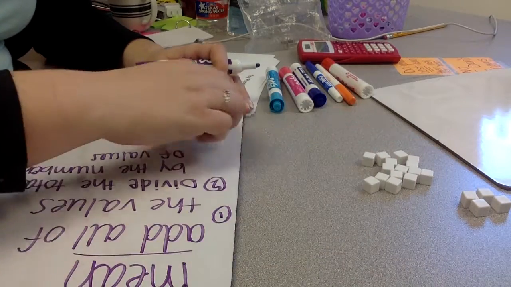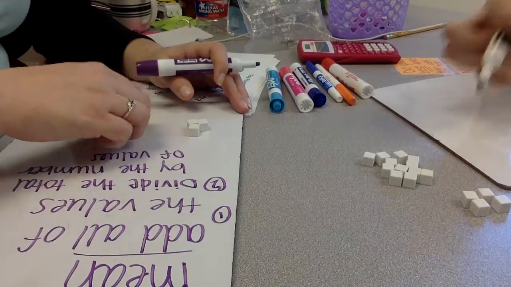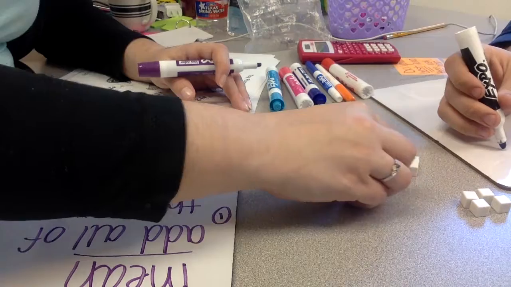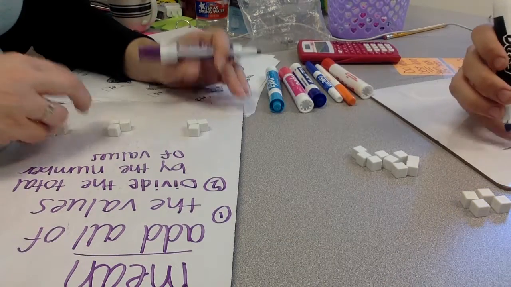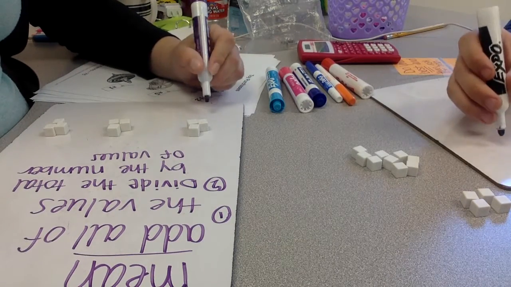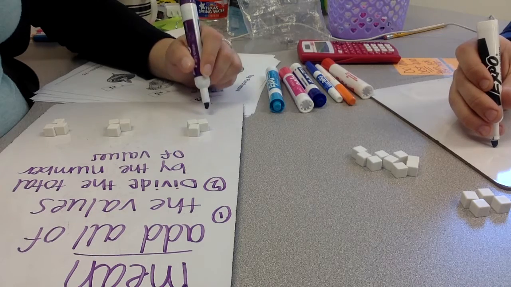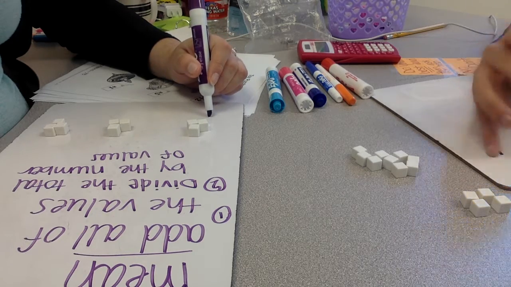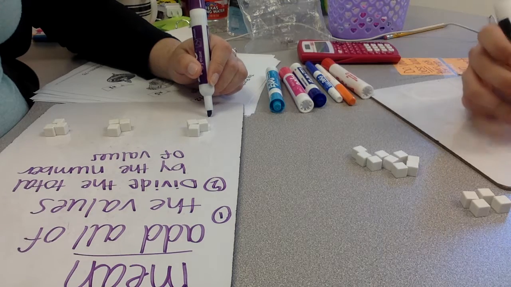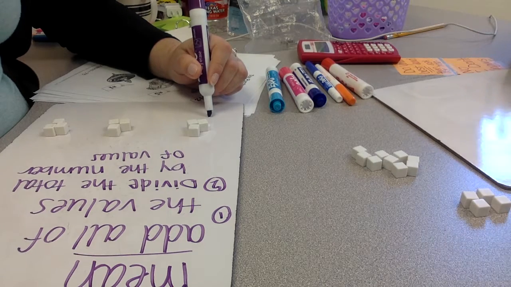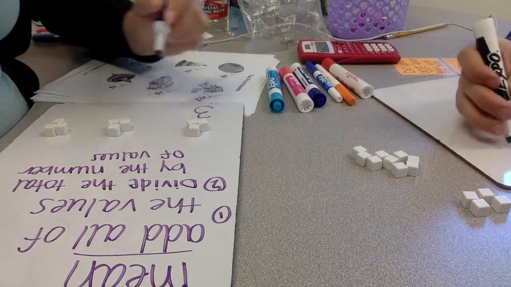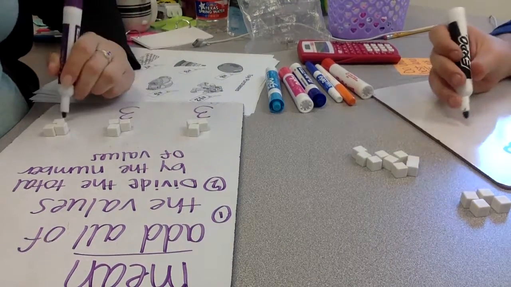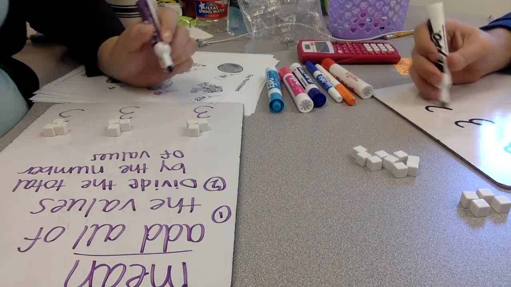So let's say we have 3 cubes here, 3 here, and 3 here, right? So we got to add them. How are you going to do that? Well, let's use our numbers for this one. So 3, 3, and 3.